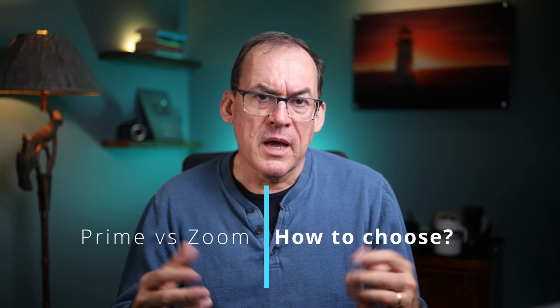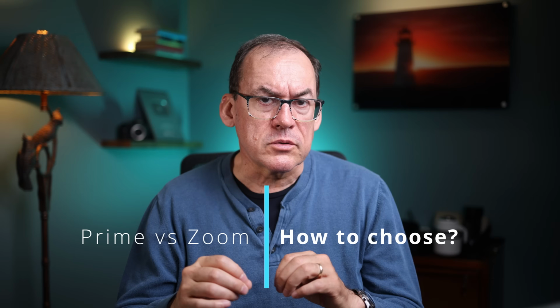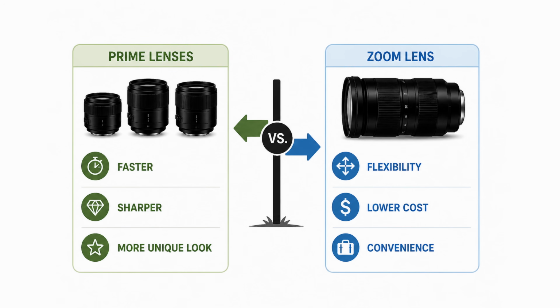How do you choose? The main decision required by most is, do the benefits of the unique look and attributes like fast aperture and sharpness of the prime lens, plus the need to buy more than one prime, outweigh the flexibility, all-in-one capability of a zoom? The answer to this will depend on your style and your genre.